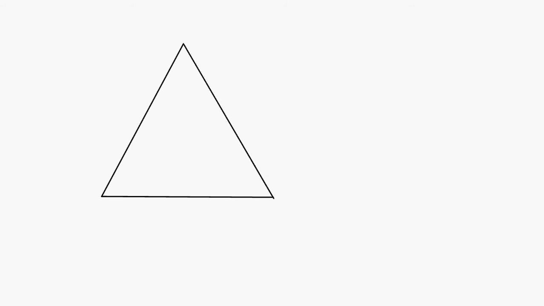Draw an acute triangle and label it ABC. Take side AB and perpendicular bisect it. Construct or draw a perpendicular bisector. It's got to intersect it at 90, right? And it's got to hit it in the middle. So that looks about right.